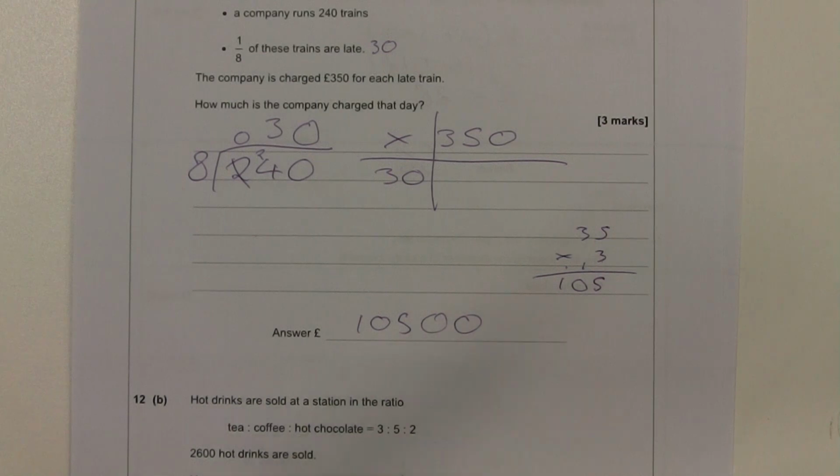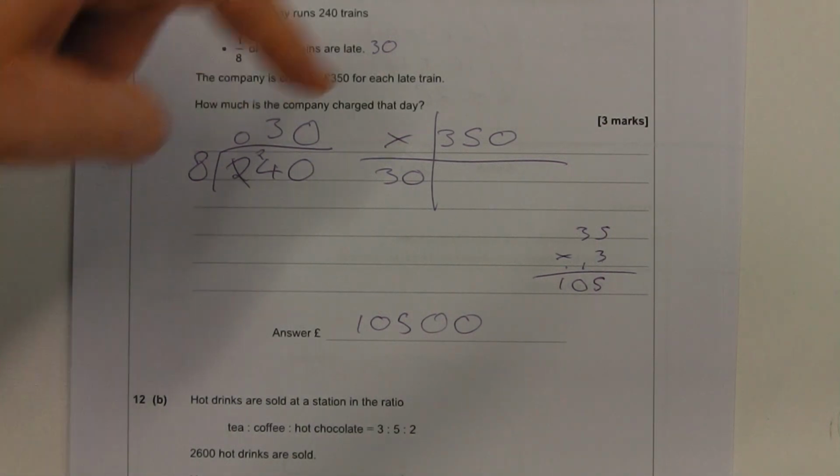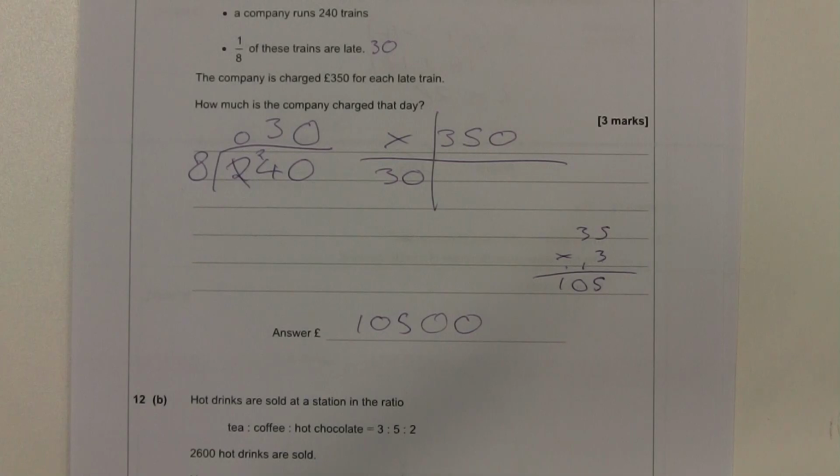Do you have to do it that way? No. If you've got a method to show it and you're happy doing 350 times 30, do that one.